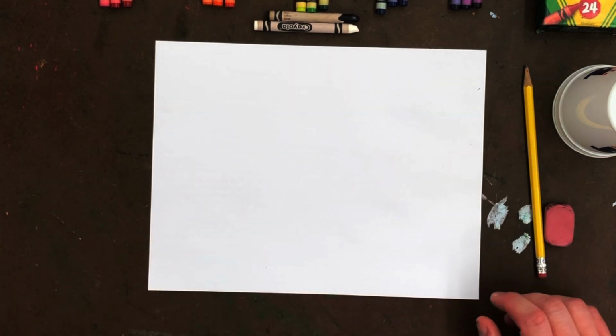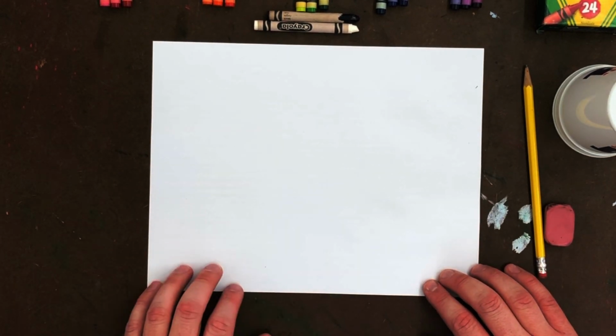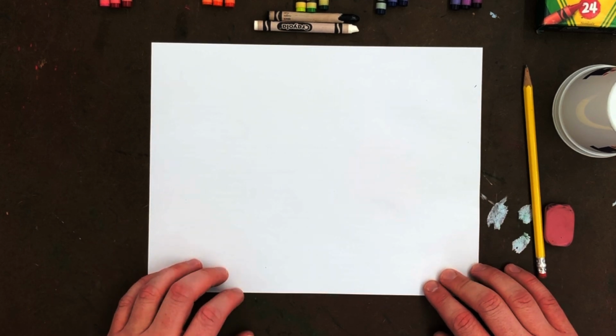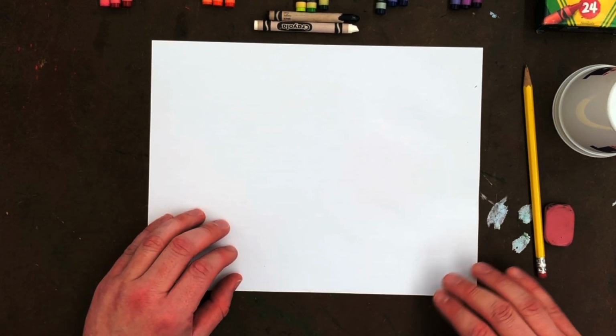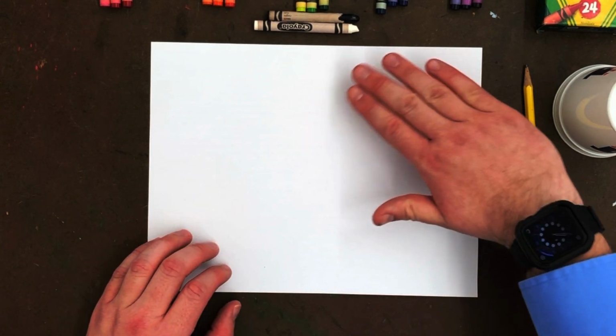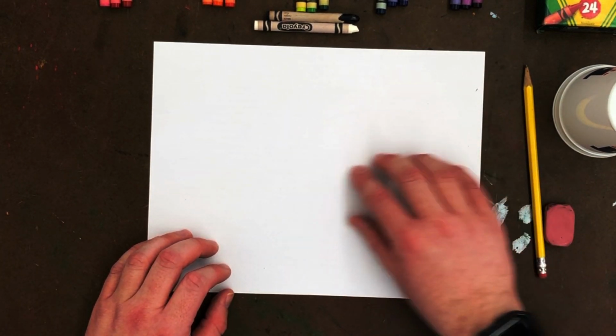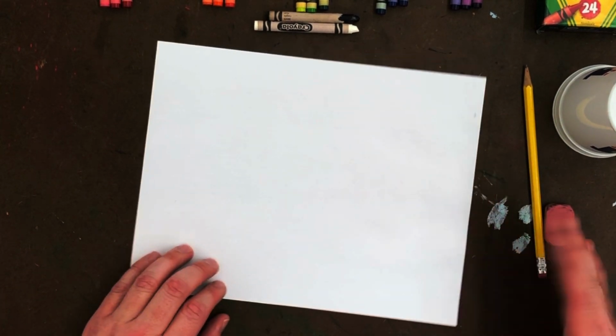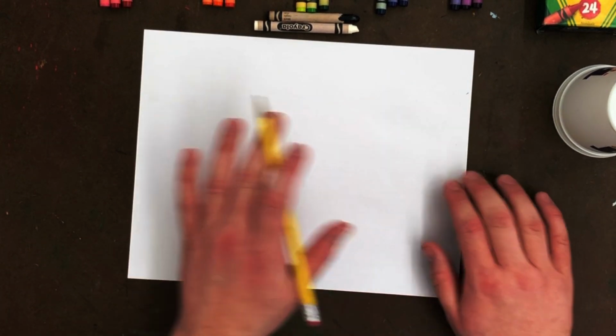Okay, so our first project is our drawing is going to be an underwater picture. Okay, and so what I'm going to do is I need to draw some levels. So I want to have shallow water and a little bit deeper water so that it's a little bit lighter here and a little bit darker here. How am I going to do that? Well, you're going to need a few items.